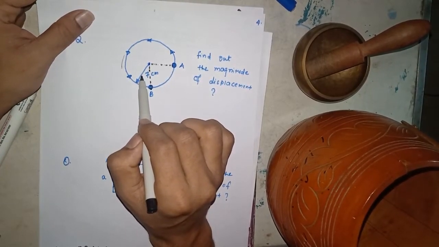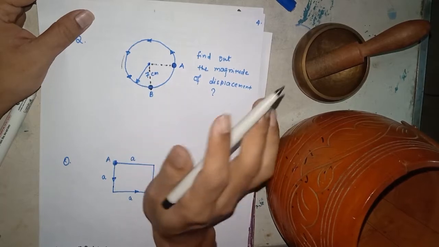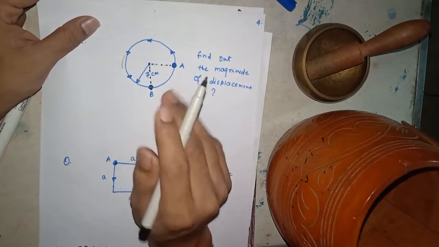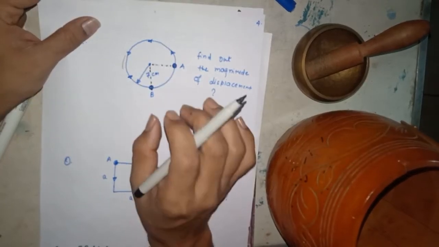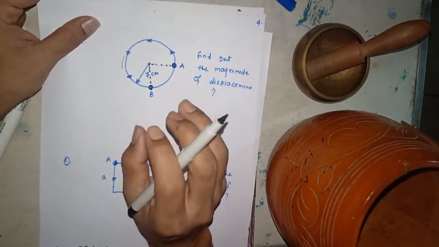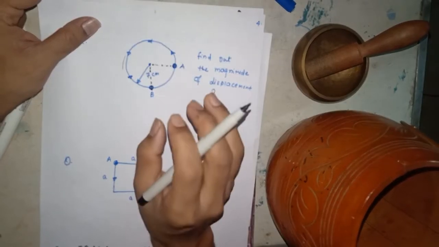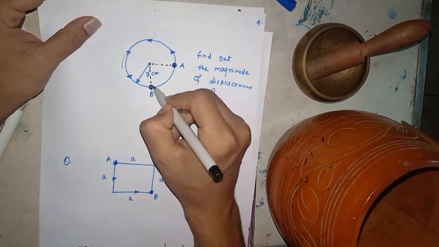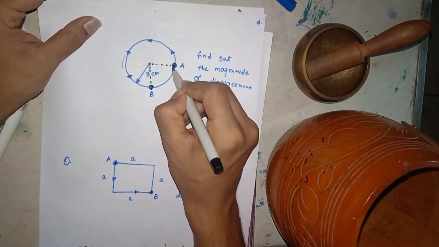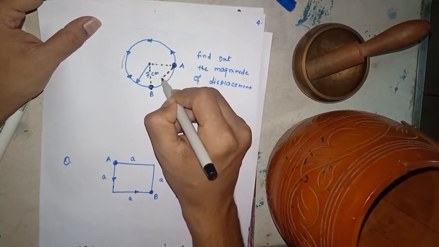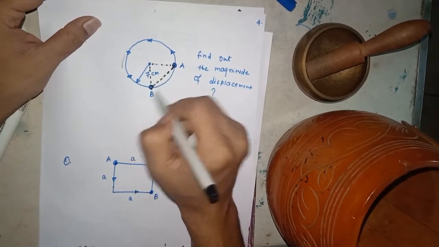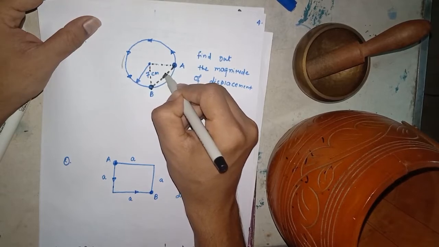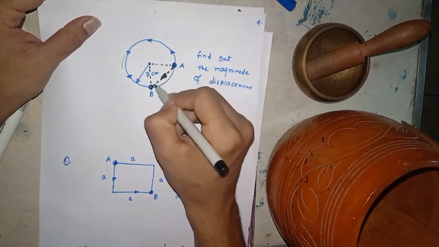Have you got my point? So you have to calculate it. You can calculate easily. Now for the displacement, you have to only care about the final and initial point, and you have to draw a single straight line from the initial to final point. So our initial point is here and final point is here. So you have to draw a single straight line. And the direction would be along this line and towards A to B.